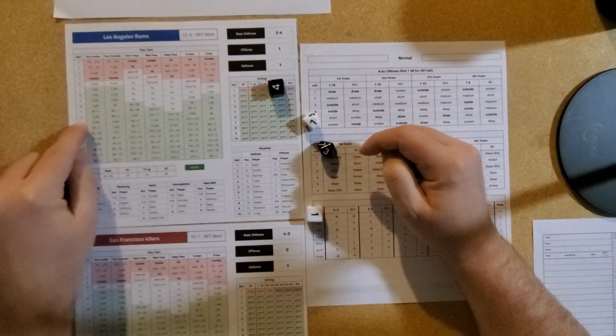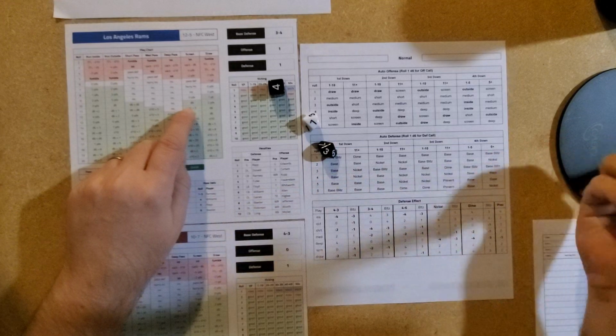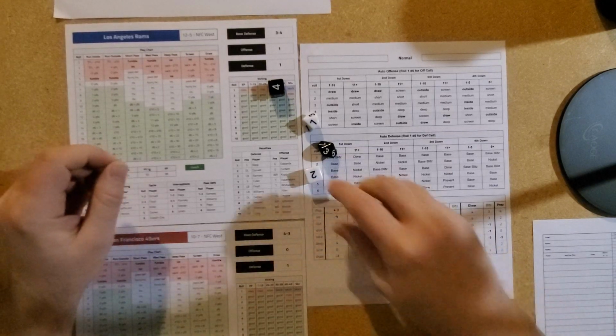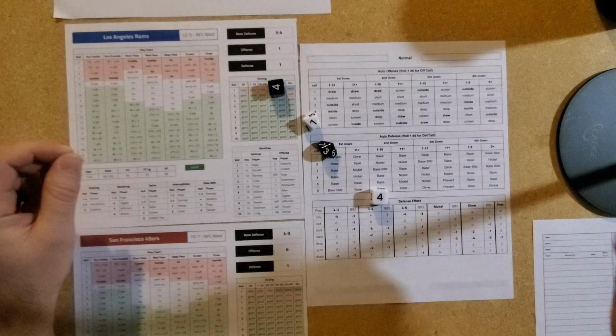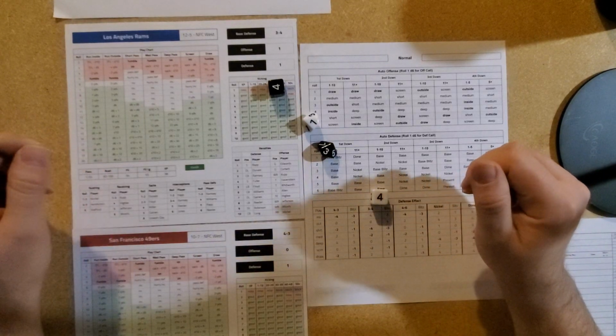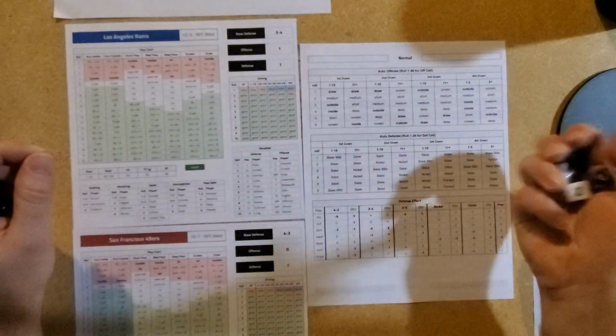This is a 10. A 10 on a screen pass is going to be a D6. So we roll their D6, and that's going to be a pass for 2 yards on the screen. That brings up 3rd and 11 from their own 48-yard line. It'd be like a tight end screen to Higbee, and so Higbee with the catch.